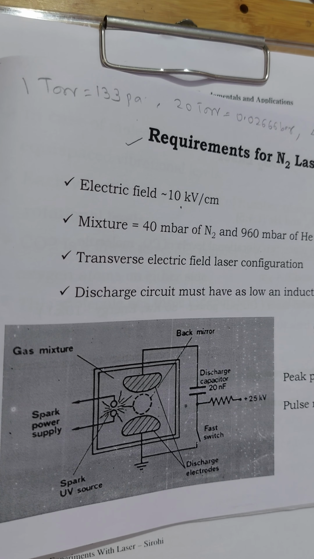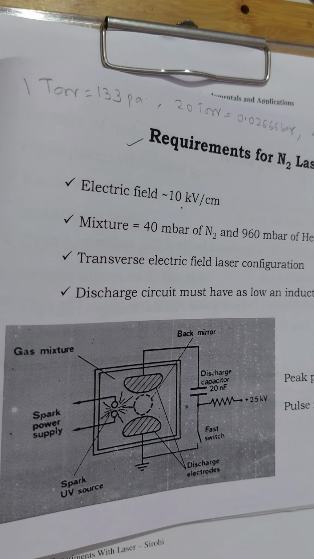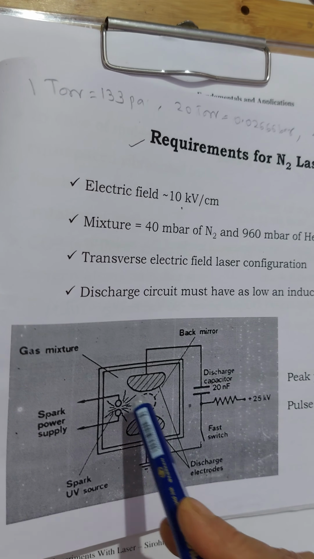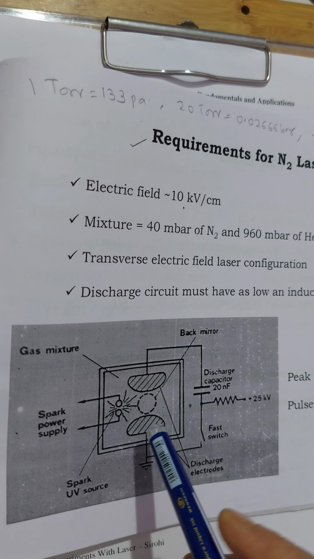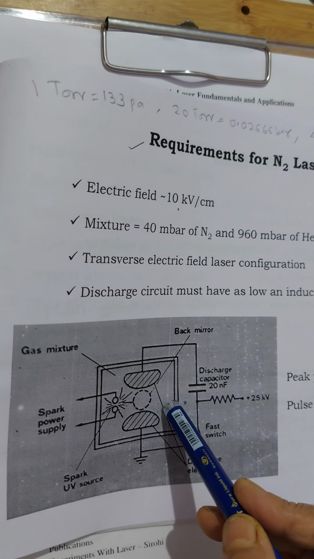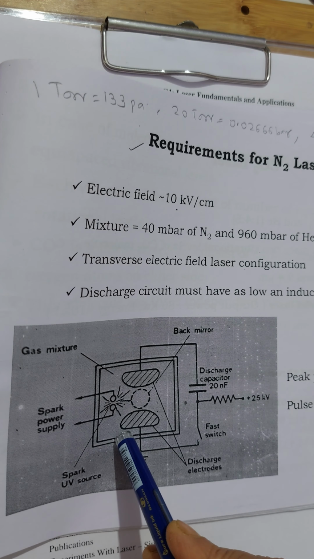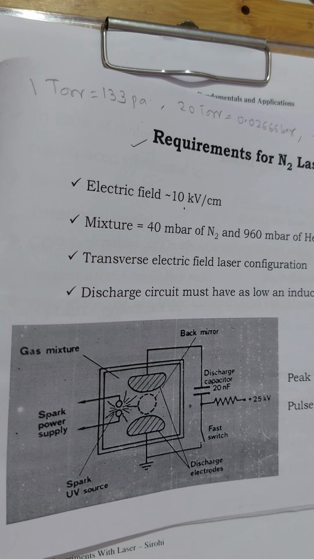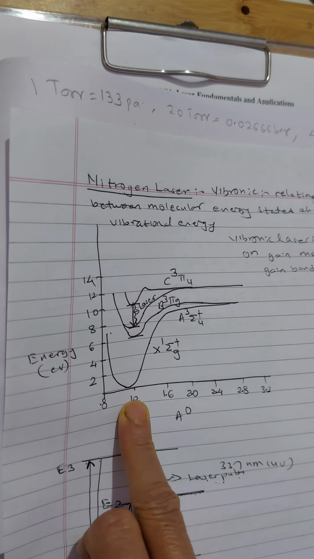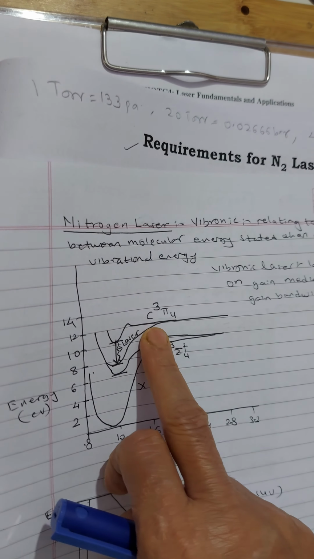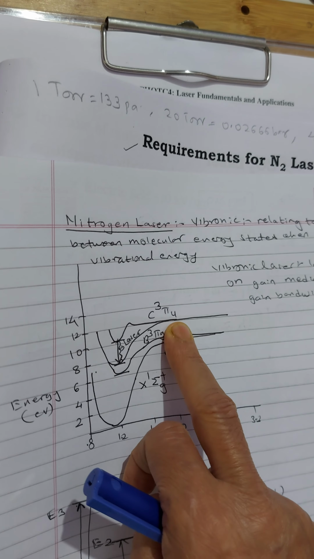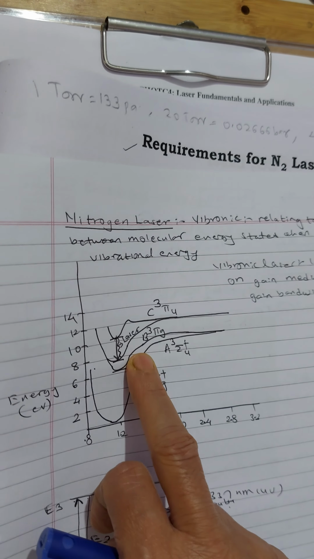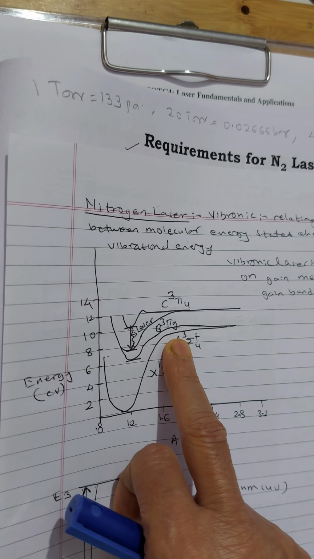So what happens over here? The excitation of the nitrogen molecules, nitrogen molecule is 40 millibar. Nitrogen molecules are excited through collision with the free electrons. The probability of excitation of nitrogen molecules from its ground state to the C3 pi u state by electron impact is much greater than that to the second one, the B3 pi g state.